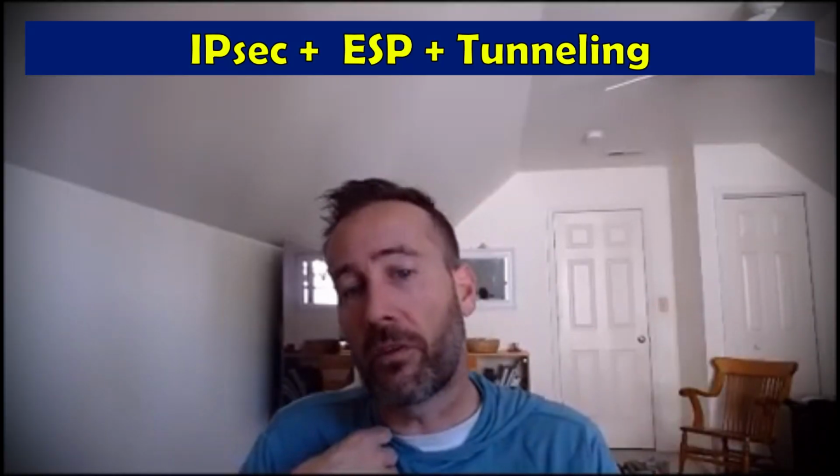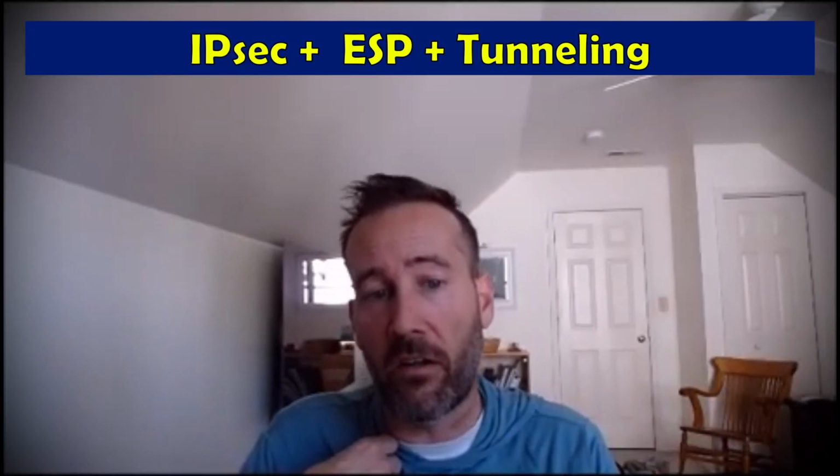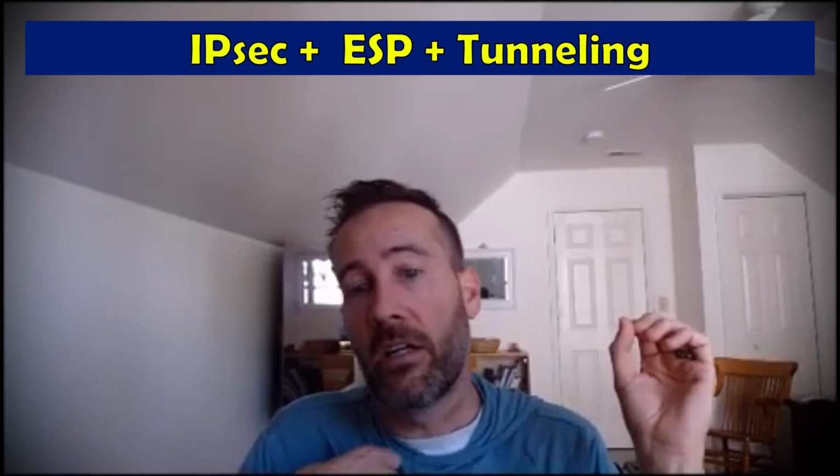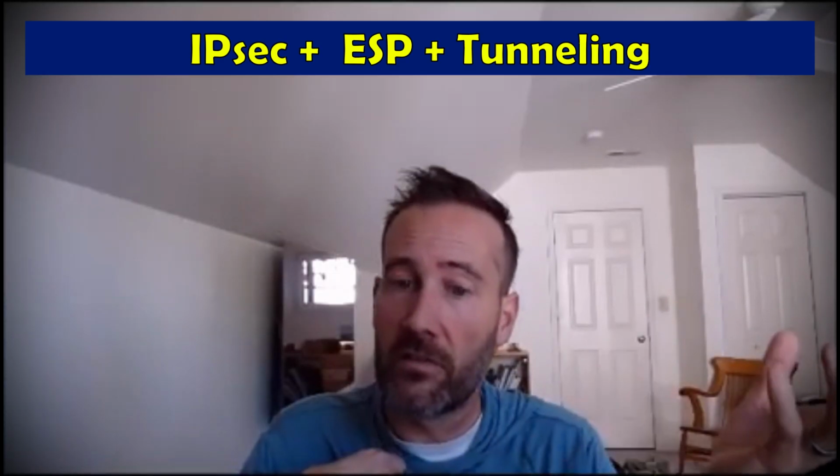Use ESP to know which tunnel to go through to make it to whatever location safely. So immigration patrol security guard, IPsec, use ESP to tunnel to make it there safely. It's kind of goofy, but it works.